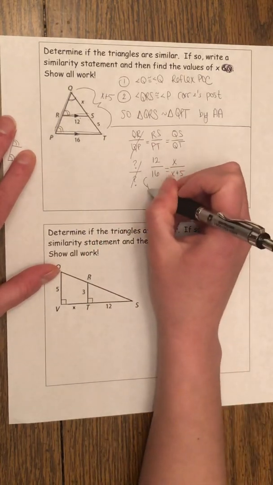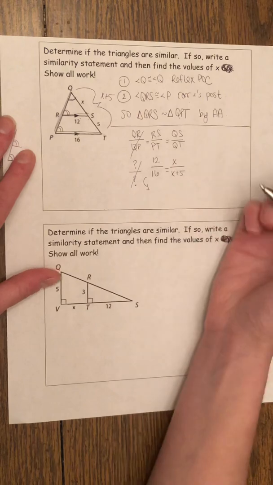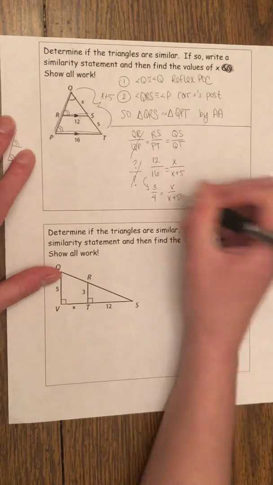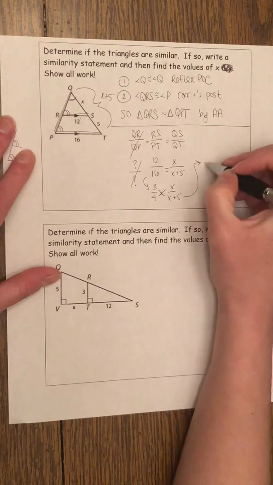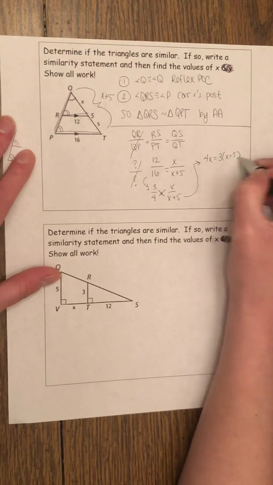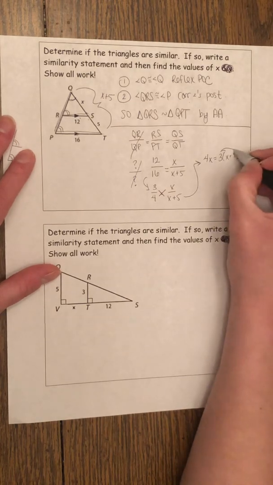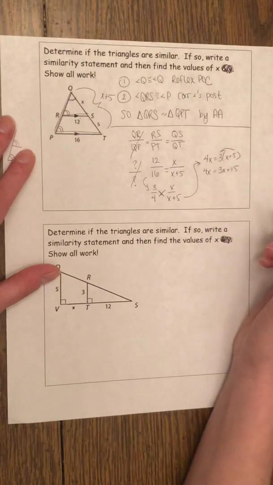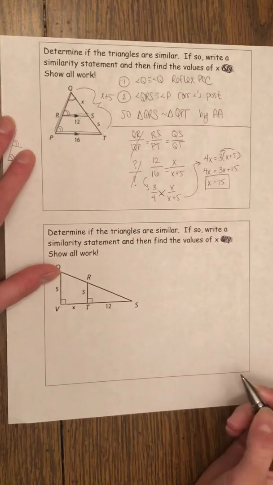What we could do here is simplify the 12 over 16. You could directly cross multiply if you want to, but I noticed 12 and 16 have a common factor of 4 that I could remove. And I'm going to then cross multiply. So my one cross product is going to get me 4x. The other cross product, I'm multiplying 3 times the quantity x plus 5. So I have to distribute. And then when I solve, subtract 3x from both sides, I get that x is equal to 15.